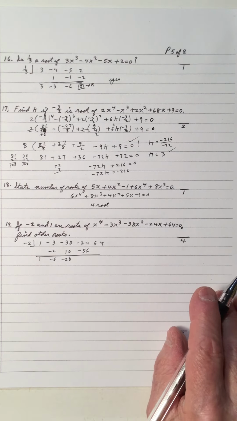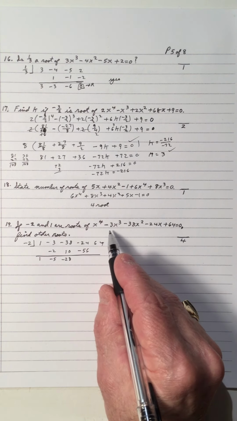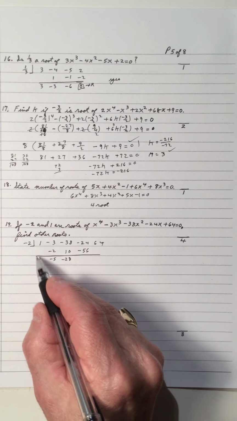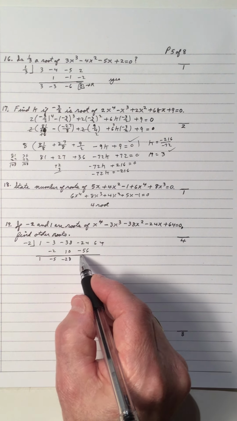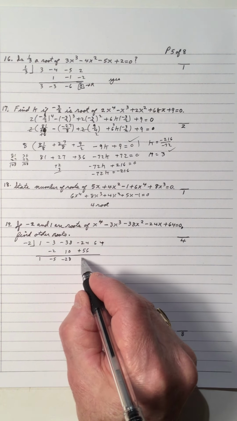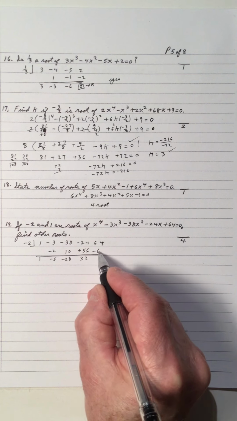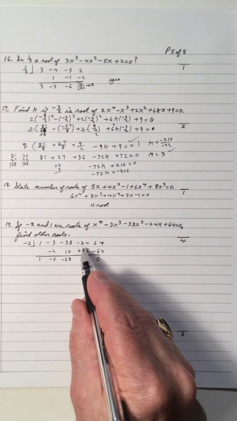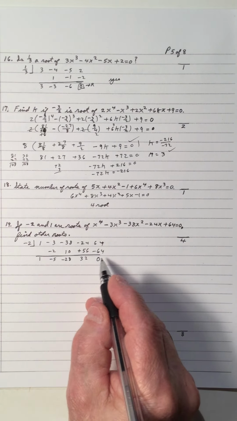I got an error here, because negative 2 is supposed to be a root of this equation. Did I write it down right? Yep. 1, negative 2, negative 5, 10, negative 28. Oh, positive 56. I knew I was supposed to get a 0 here. So that's 32, negative 64. When I multiplied here, I put a minus. It should have been a plus. So negative 2 is the root.